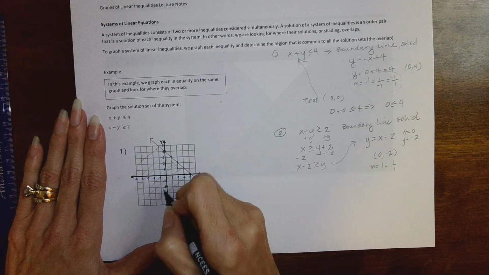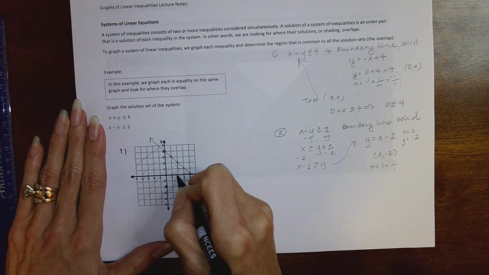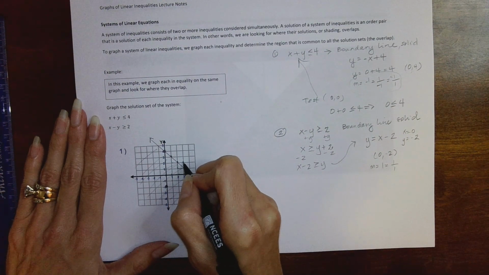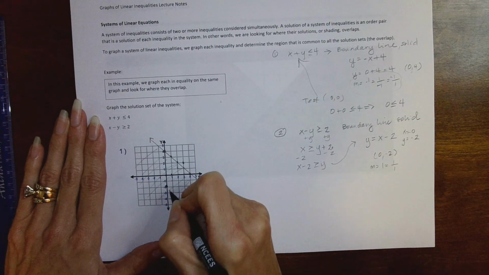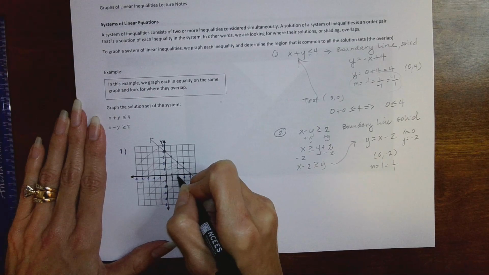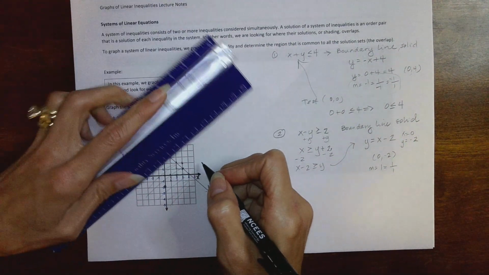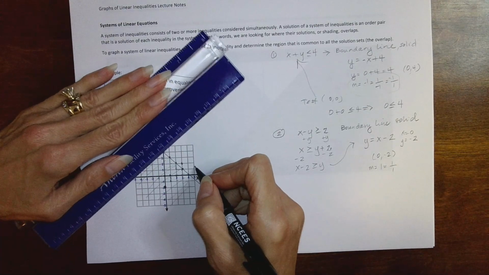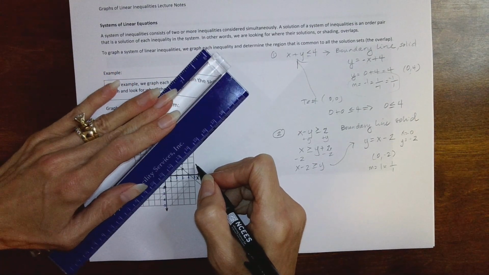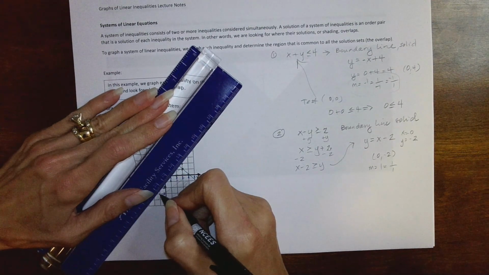And for every one I go up, I go over 1. Every one I go up, 1 up, 1 up. Make sure I'm just staying on the right ones here. And I'm going to make a solid line.